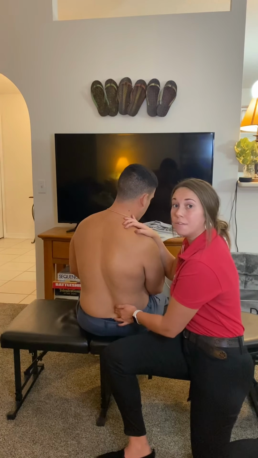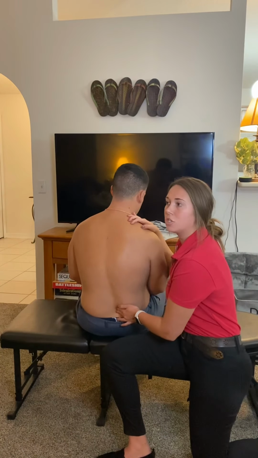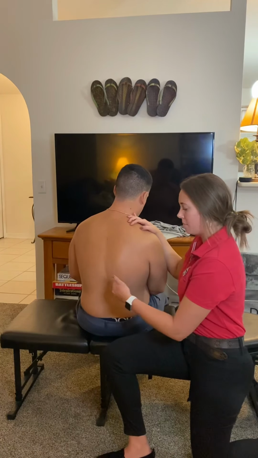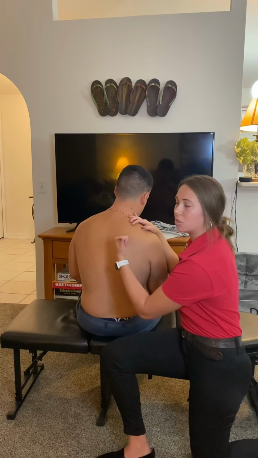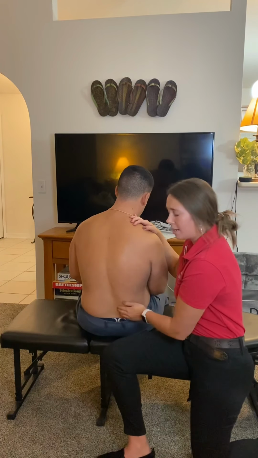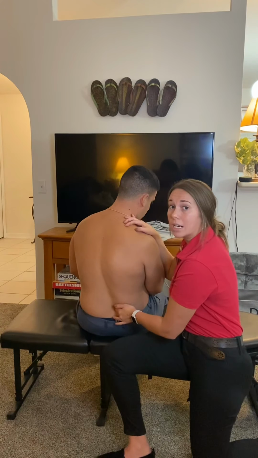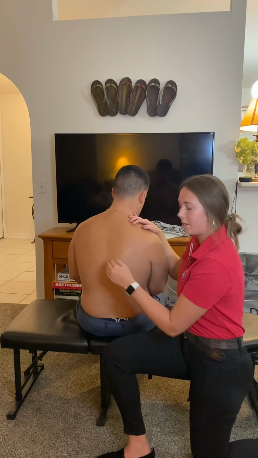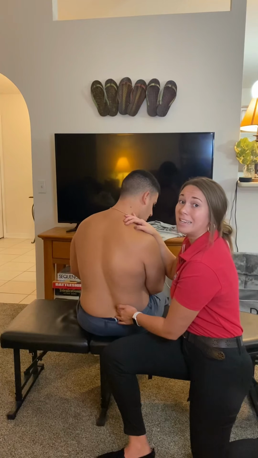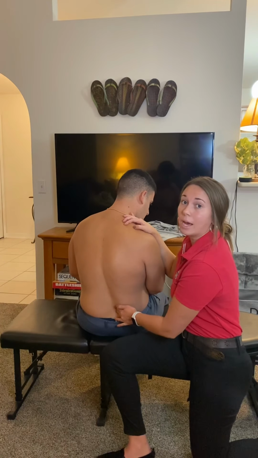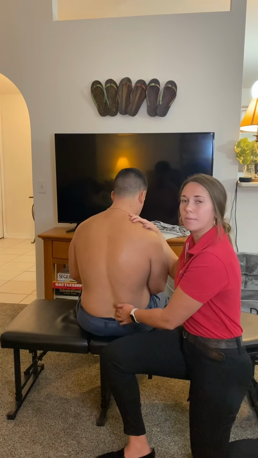If there's no subluxation, I should feel that spinous process move from the right to the left and just glide away from me nicely. However, if I go here and it's just stuck and not wanting to move away from me, then he's stuck in right rotation. So that would give me an R on the second part of the listing.